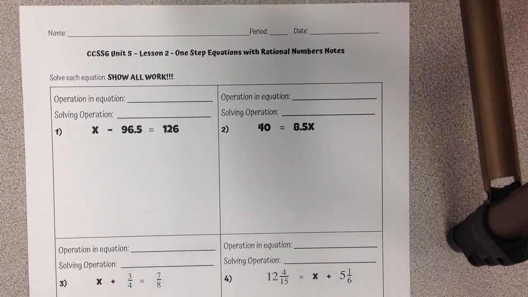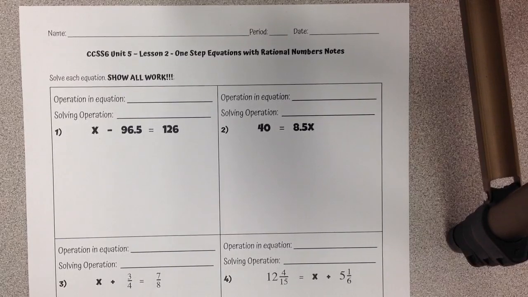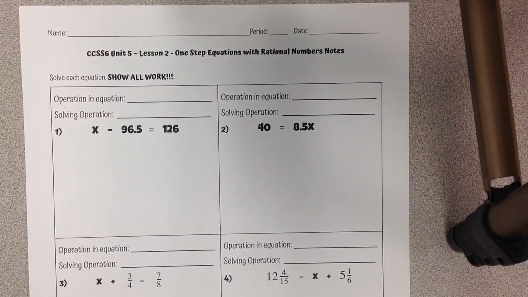Today we're going to be talking about one-step equations with rational numbers. So we already worked with some that have whole numbers. Now we're looking at rational numbers, which means we're working with decimals and we're working with fractions. The decimals shouldn't be that much different. You've got a calculator. It's going to do the work for you. The fractions are the ones that you got to really focus on. They are a little bit trickier.